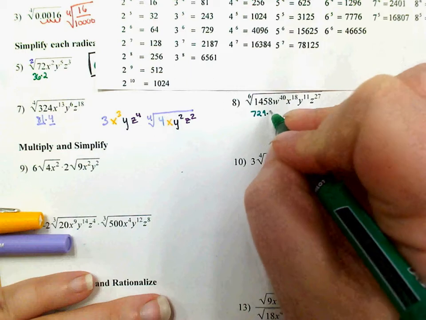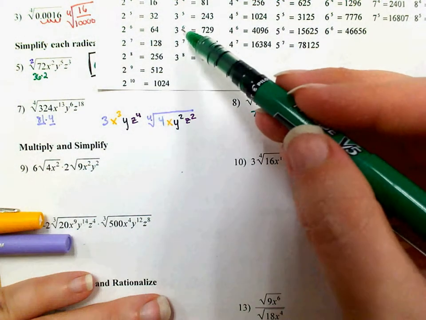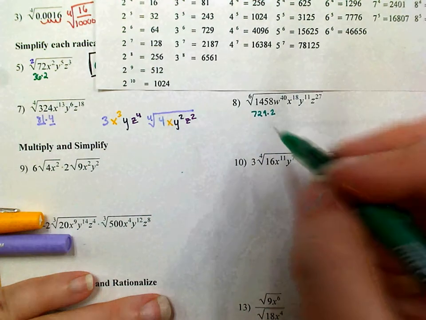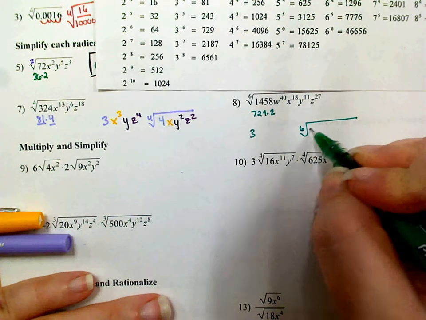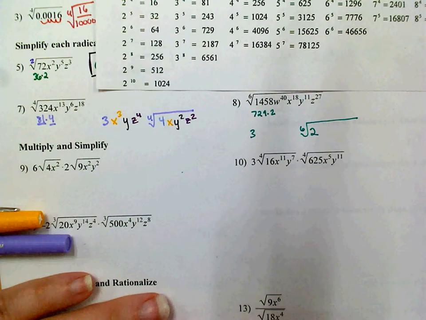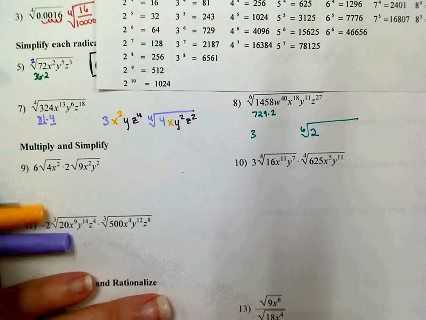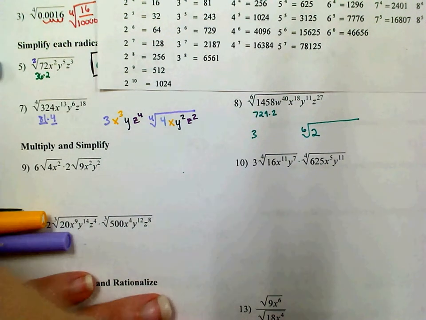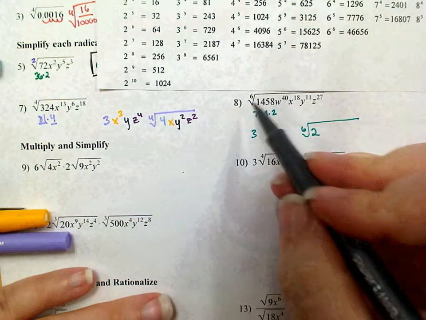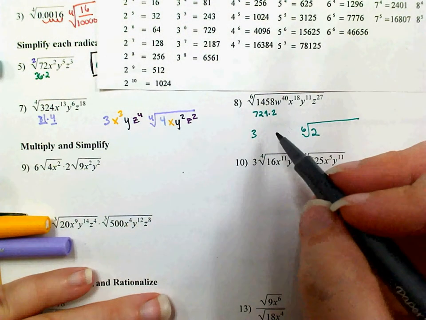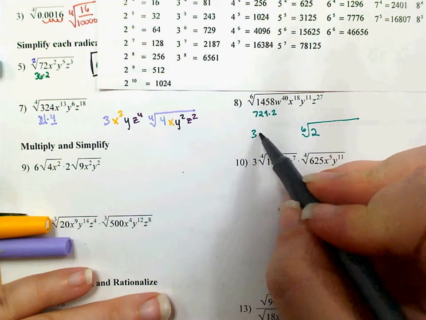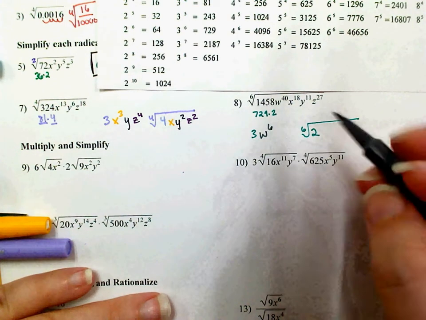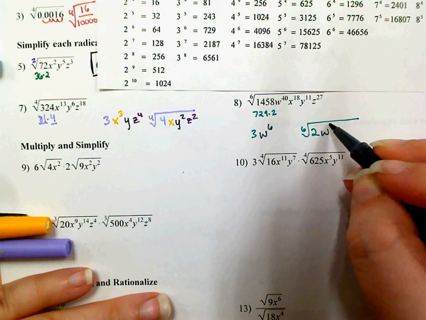And I know that the 6th root of 729 is 3. So I've got a 3 on the exterior and a 2 on the interior. And then I start working on it. So W's. How many times does 6 go into 40? Well, 6 times 6 is 36. So I'd say 6 times with 4 left over, because 36.